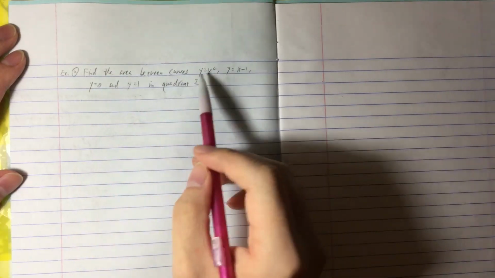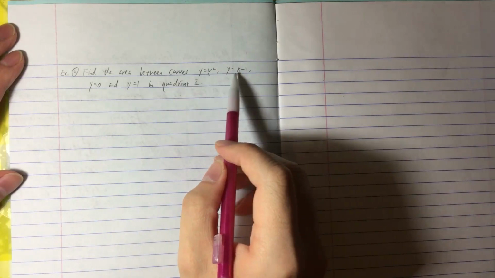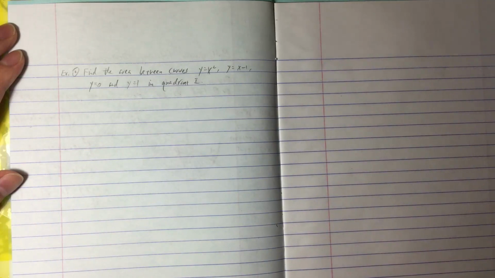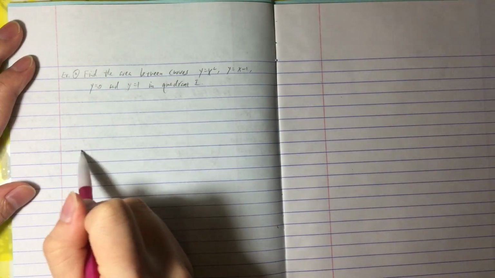Next example, find the area between curves y equal to x squared, y equal to x minus 1, y equal to 0, and y equal to 1 in quadrant 1. In order to find the area between curves, let's draw the curves first. Let's draw the curves in quadrant 1.